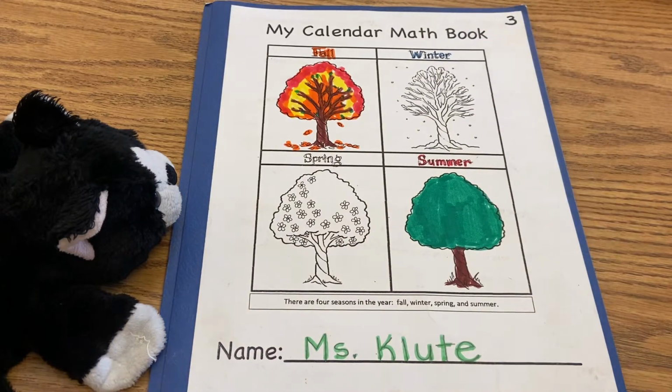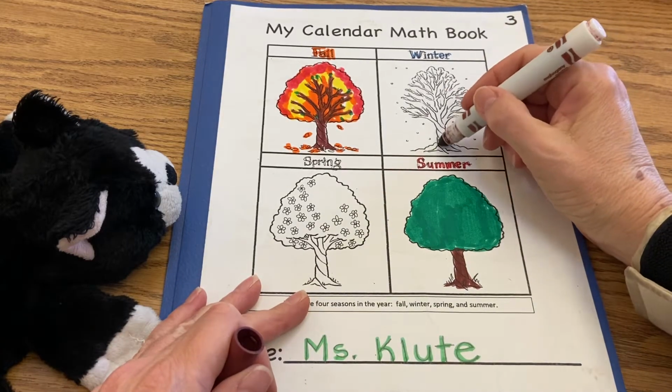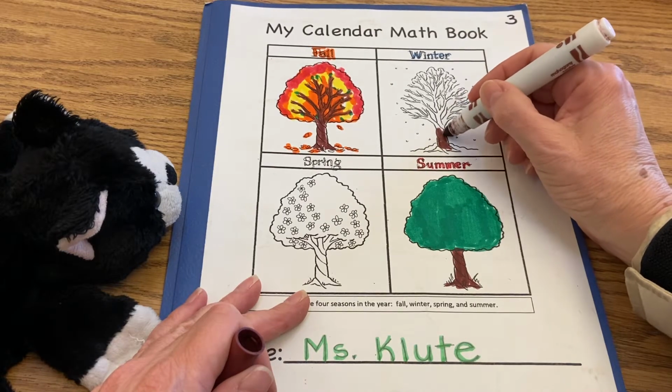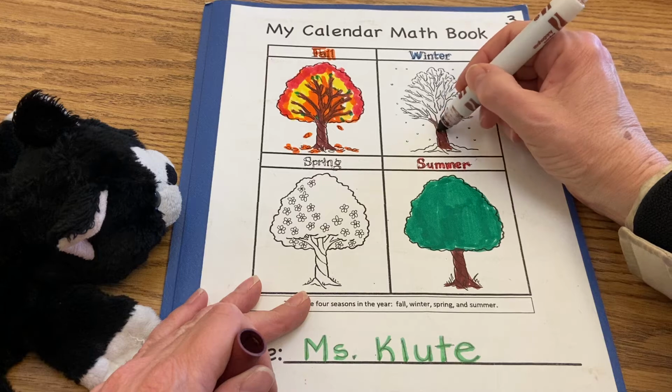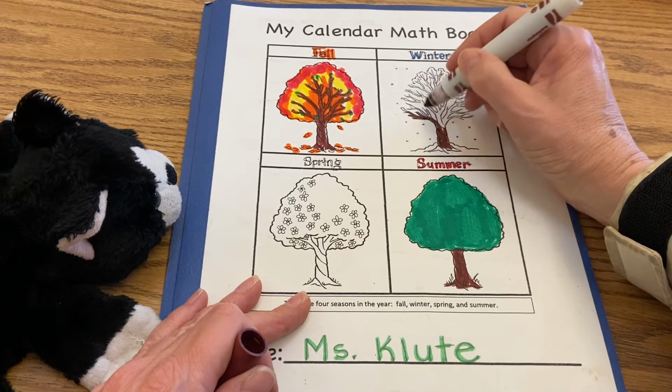W-I-N-T-E-R. Winter, okay? So the beginning of winter is December 21st. That was the winter solstice. Now, it talked in that video how a lot of trees lose their leaves in the winter, because they need the sunlight to help create the nutrients for that. So there's less sunlight in the winter, and because of that, the trees lose their leaves. It's part of their cycle.